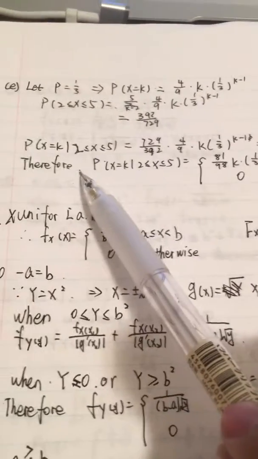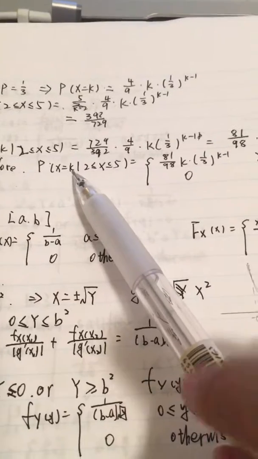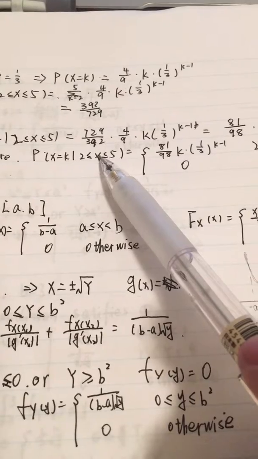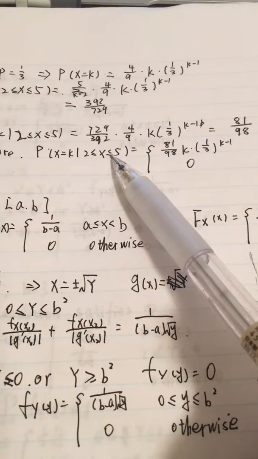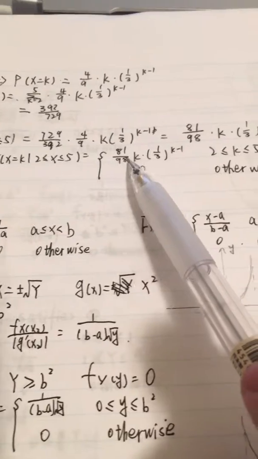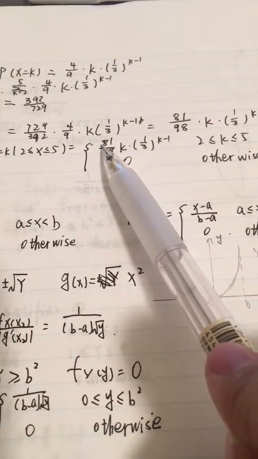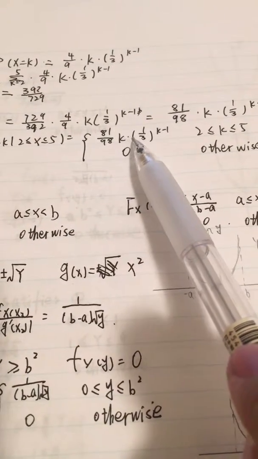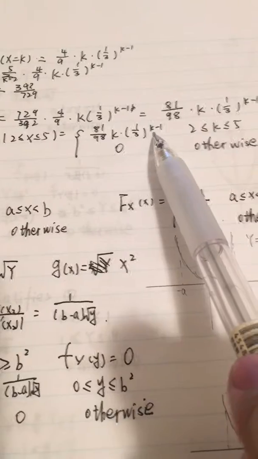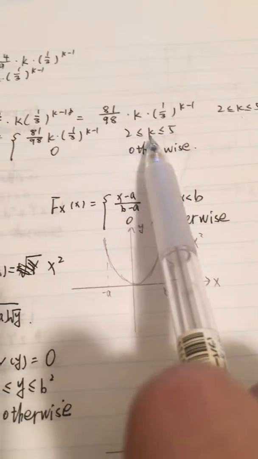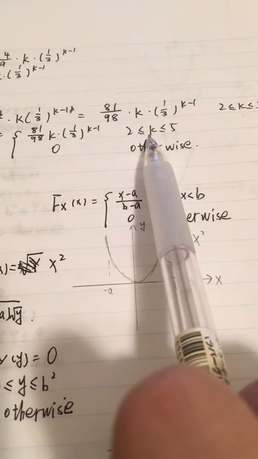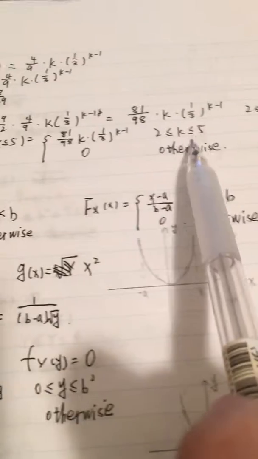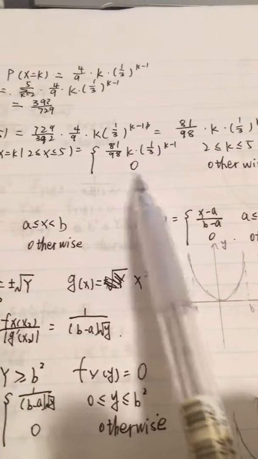So we can get the formula: P of X equals k, when k is greater than or equal to 2 and less than or equal to 5, equals 81 over 98 multiply k multiply 1 over 3 to k minus 1, and P equals 0 otherwise.